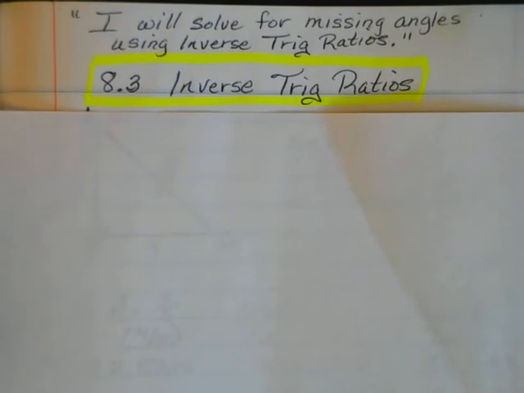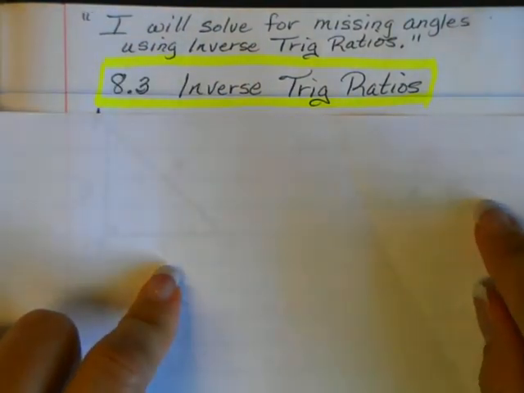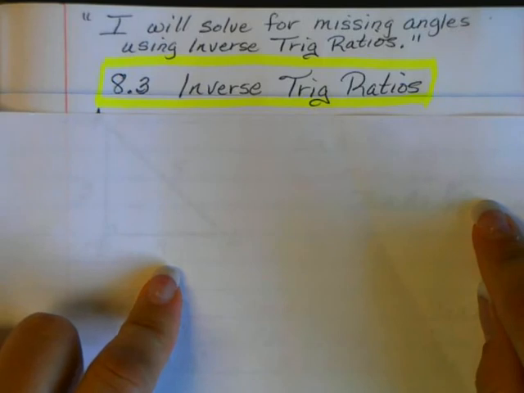Hey everyone, welcome back. Let's continue on with Chapter 8, Section 3, Inverse Trig Ratios. We've already done trig ratios, so inverse trig ratios are going to help us find missing angles, which leads us to our I will statement for today. I will solve for missing angles using inverse trig ratios.